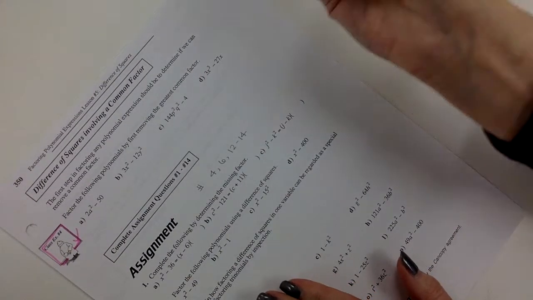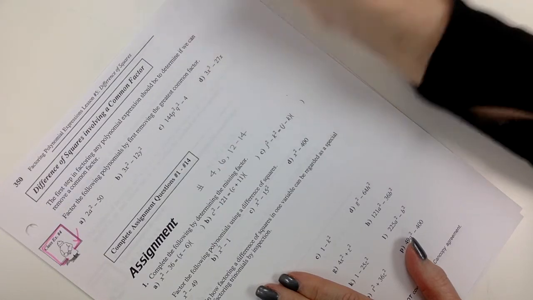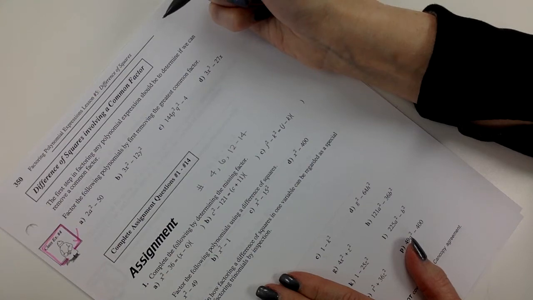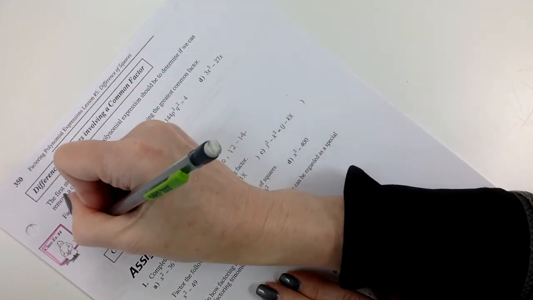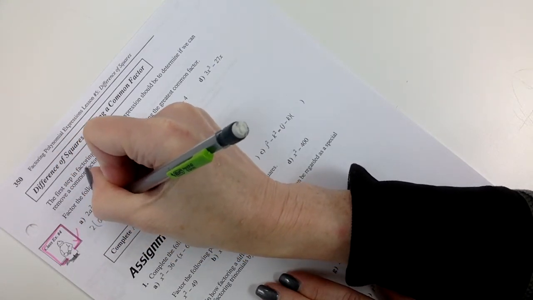Okay, let's see if these look any harder. Factor the following polynomials by first removing the greatest common factor. Okay, go ahead, pause, and then turn back on the video. Here we go. So for the first, I'm going to have 2 times a squared minus 25.